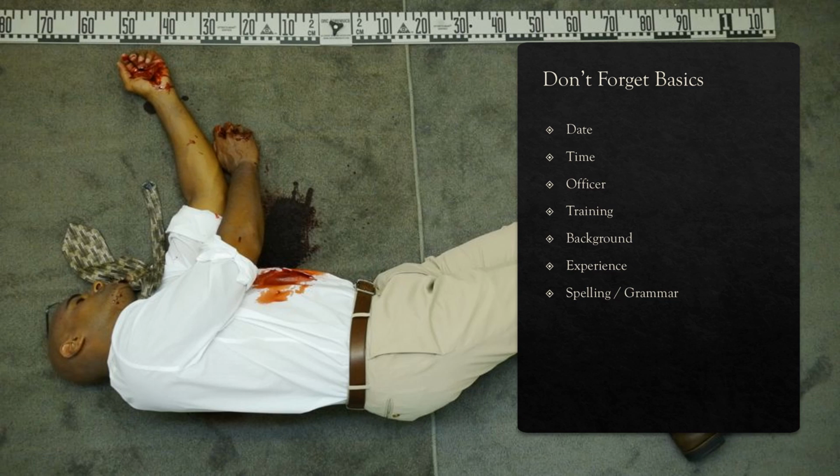So specific and advanced training and background experience can be very meaningful to include in your report, because someone with a lot of experience, background, and training will likely be able to draw more significance from pieces of evidence that might be overlooked by maybe more of a junior officer. And then obviously spelling and grammar are important because they can also go towards the credibility of the officer and the credibility of the overall investigation. It needs to be complete and thorough, but also error-free.